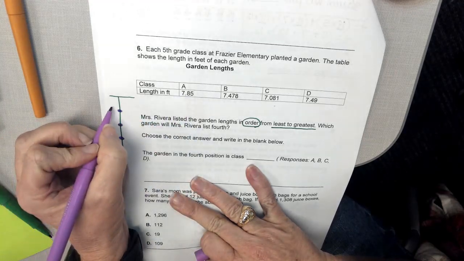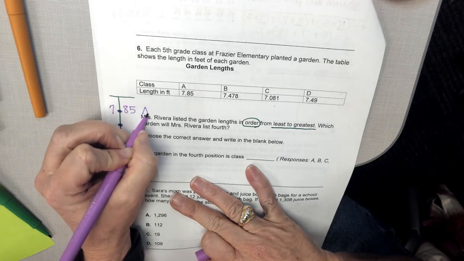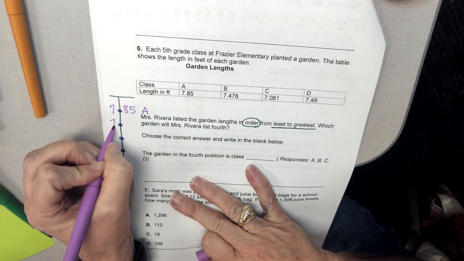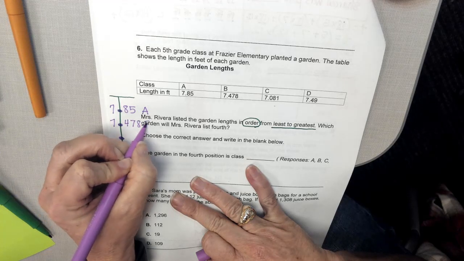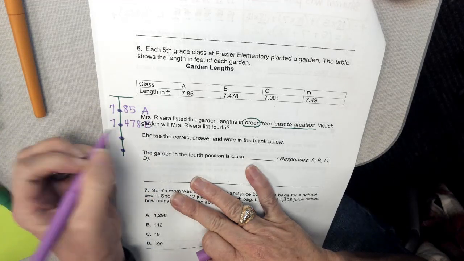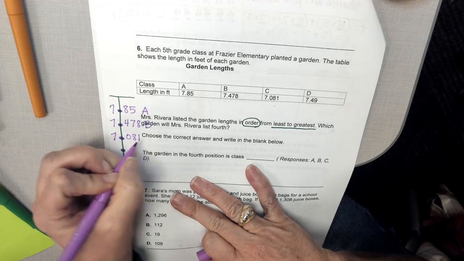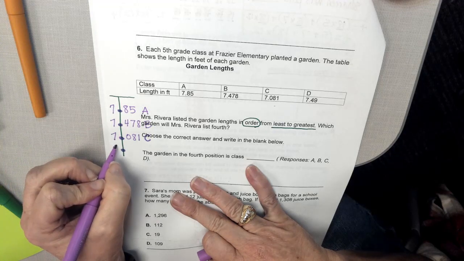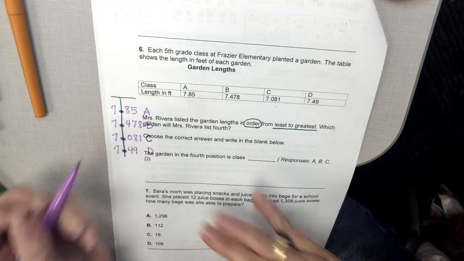And so for the first one, we have 7 and 85 hundredths. That's going to be letter A. B is 7 and 478 thousandths. C is 7 and 81 thousandths. And 7 and 49 hundredths would be D.